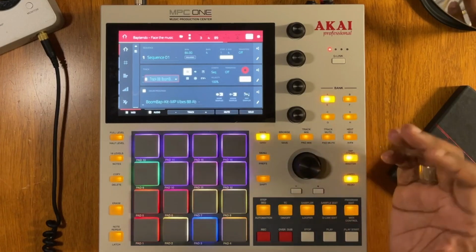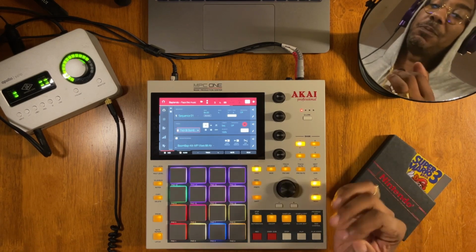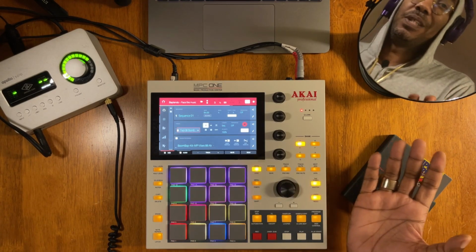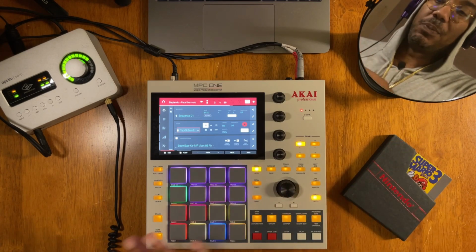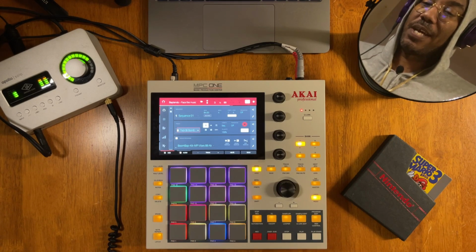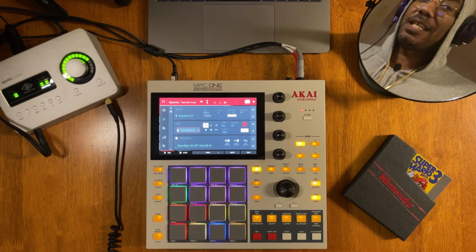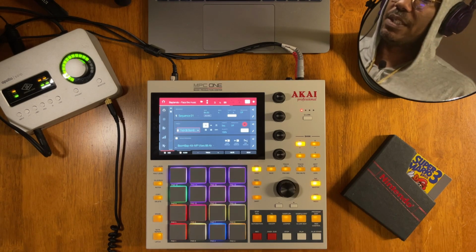Now, the workaround to that in general is if you export your beat into a stem or something like that, well, guess what? You can just bring it into your DAW, and I have a full-on video on how to export stems in any DAW. So make sure that you check out that video. It'll be in the description box. And yeah, here we are.